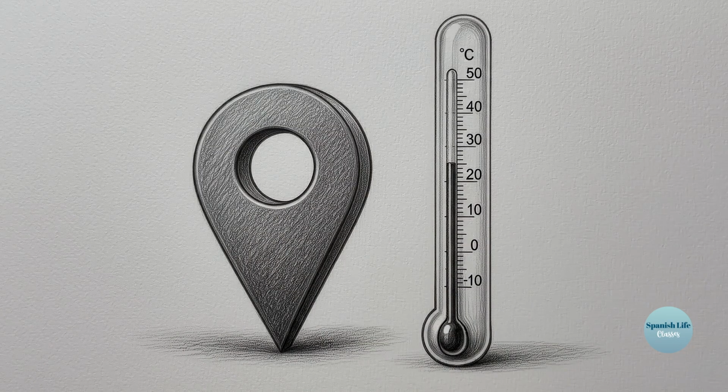Remember how you feel and where you are. Always use the verb estar.